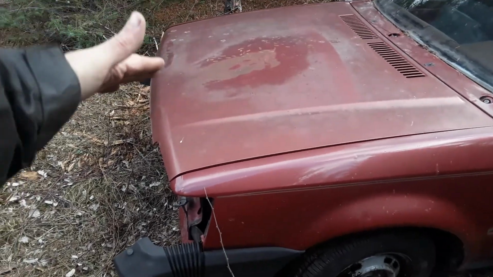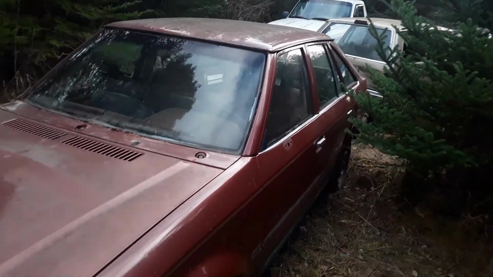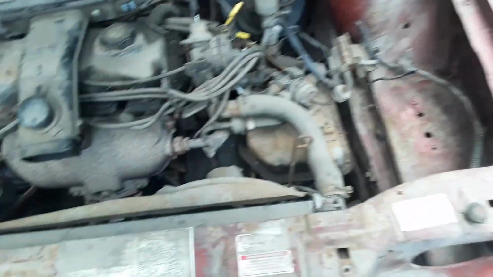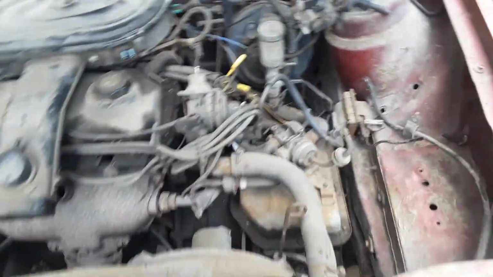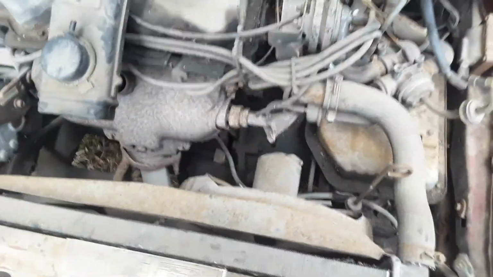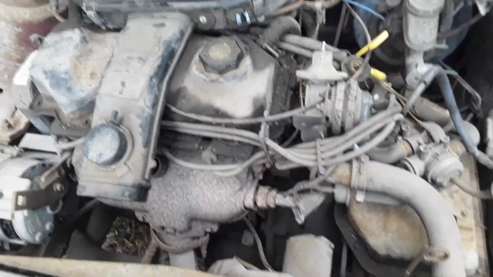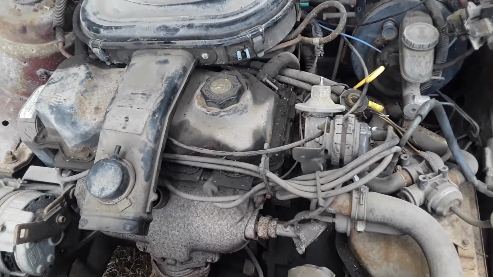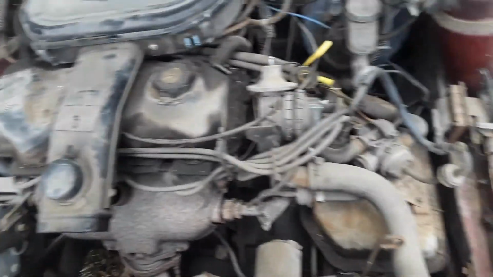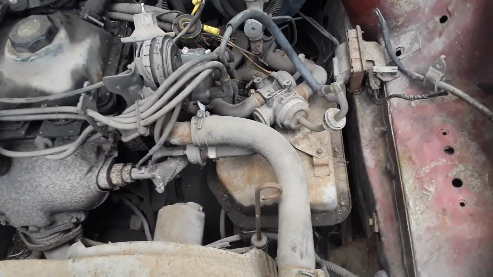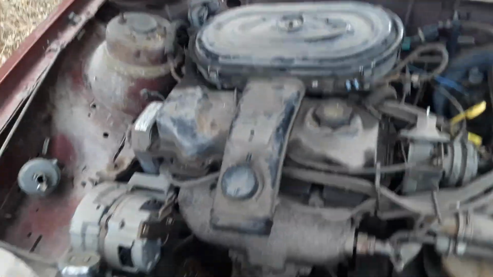The entire front end cosmetically is the same between the Sedan and the Wagon. Underneath the hood, same story. If I pop the hood from my Wagon, everything will look exactly the same, except that one, because it's a newer car, it does have the 1.9 CFI. This one's the 1.9 carb, and both do have the same automatic transmission. All the mounts and everything, as far as I know, are the same.